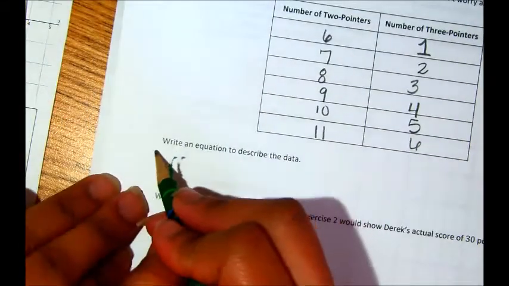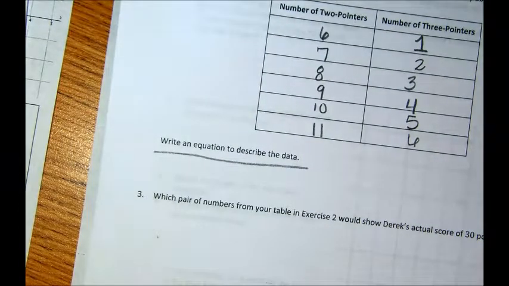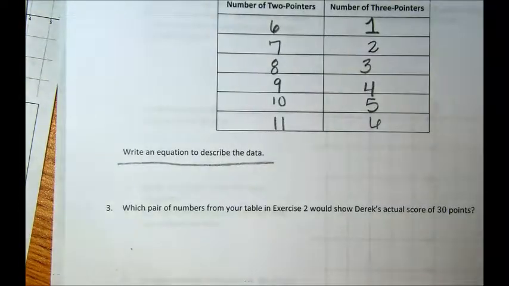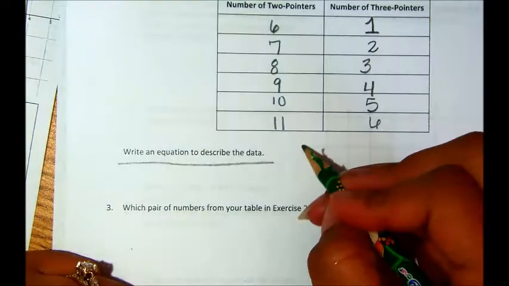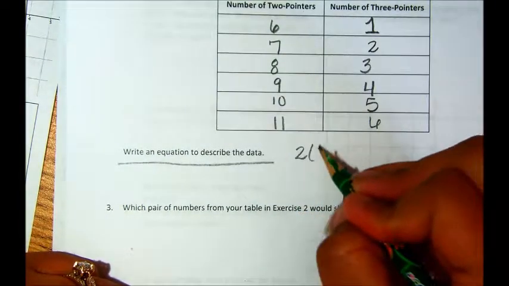We're now being tasked to write an equation that describes the data. Thinking about my words from the previous example, I know I multiplied a 2 by my number of 2-pointers.